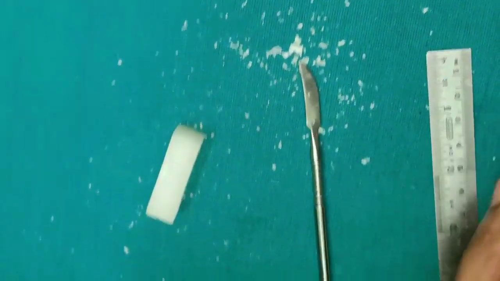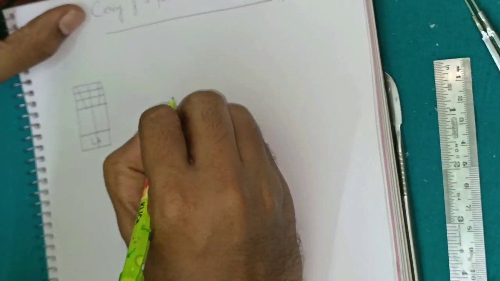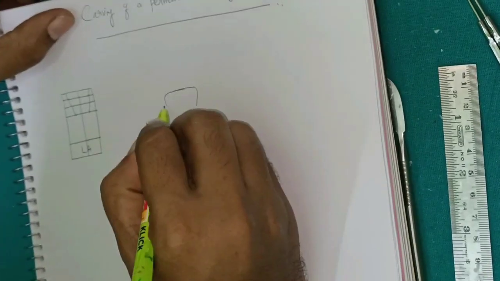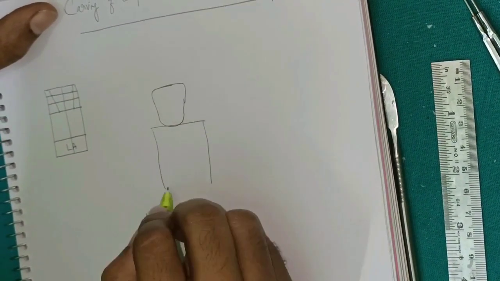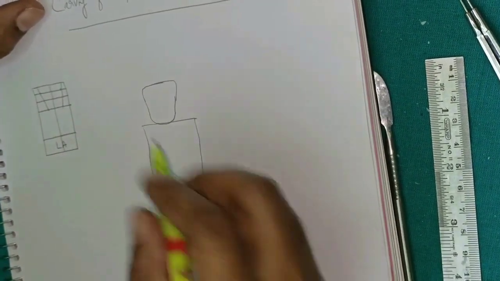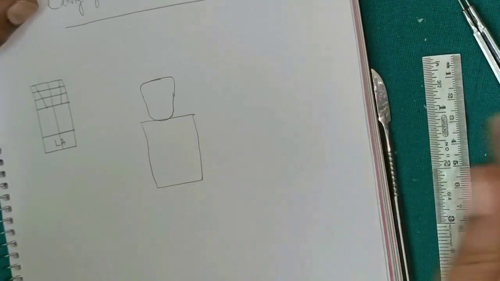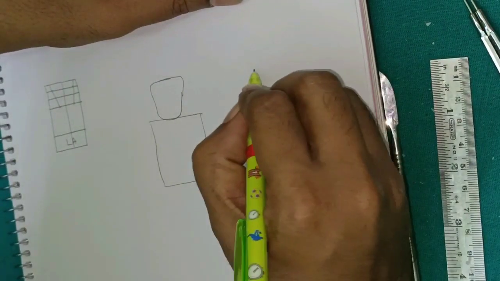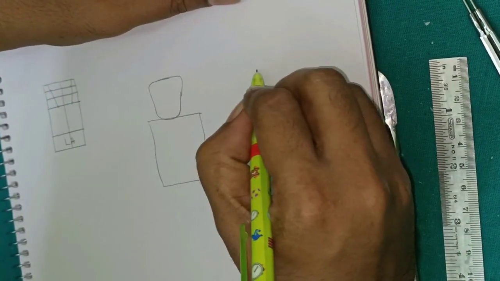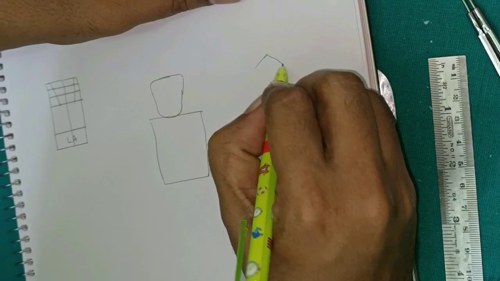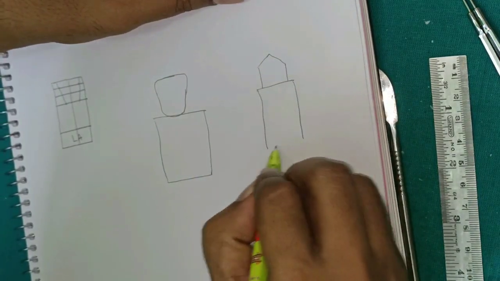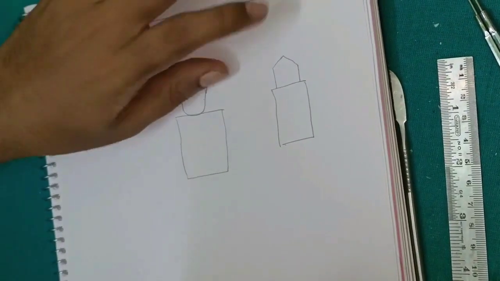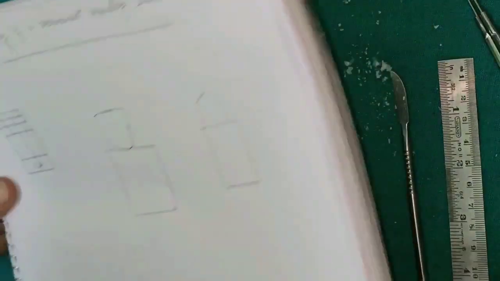So in this step, in the maxillary central incisor you get a morphology like this. When you finish the carving of the crown, however, in carving of the maxillary canine you should get a morphology like this, a trapezoidal morphology. This is the initial finish of the carving of the crown portion.